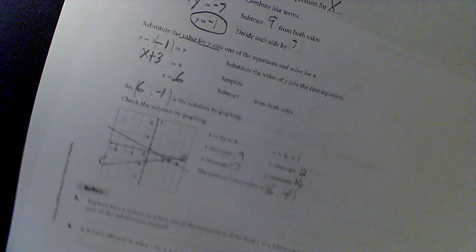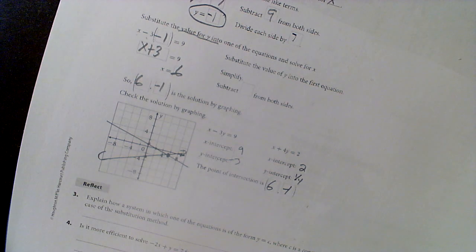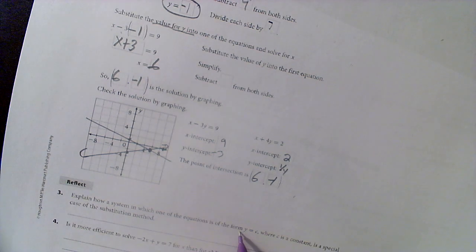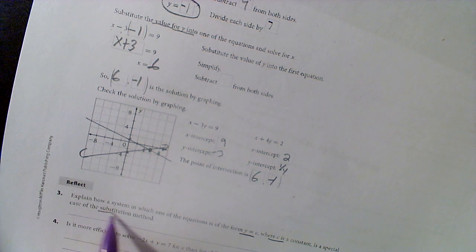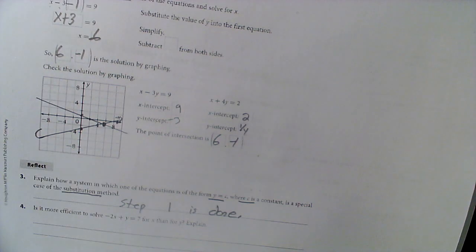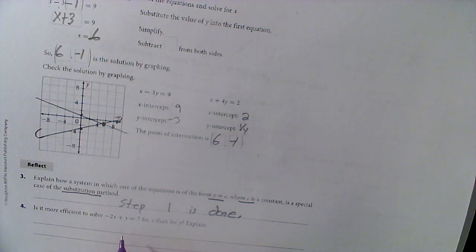Alright, I graph that. Now, explain how a system in which one equation is this form, y equals c, where c is a constant, is a special case for the substitution method. And I'm going to say this, right? If you already have that, step one is done, right? You don't have to do anything. You don't have to solve. It's already solved.